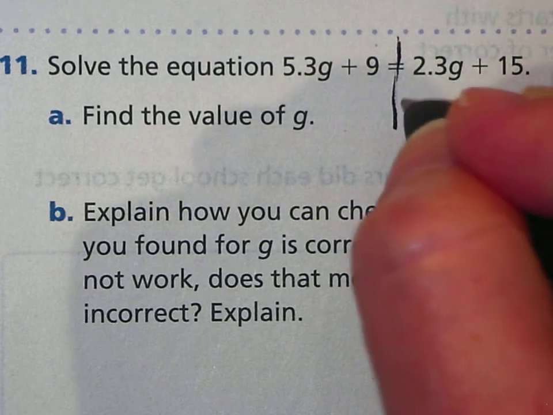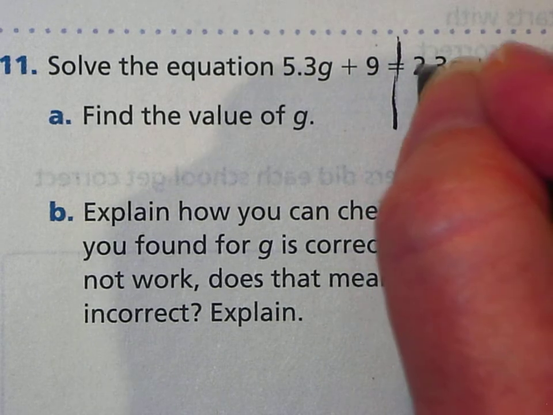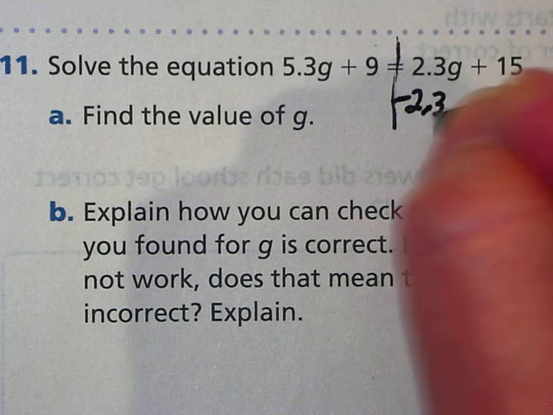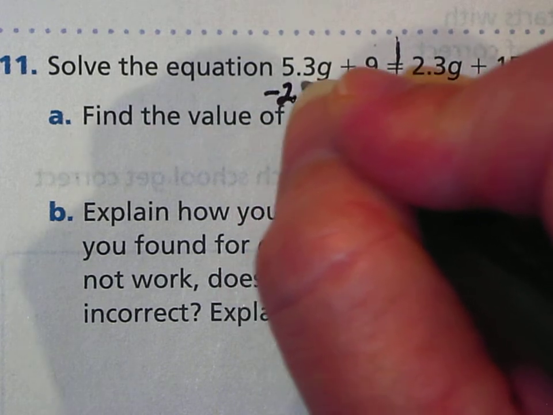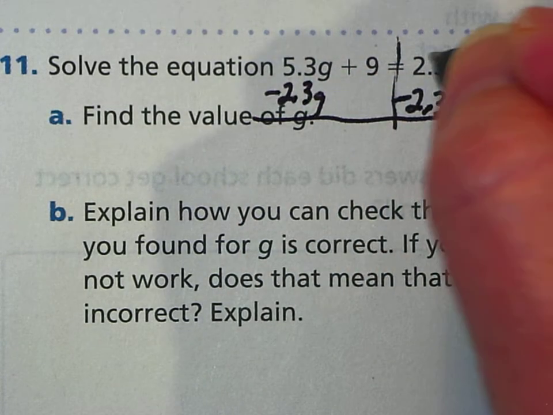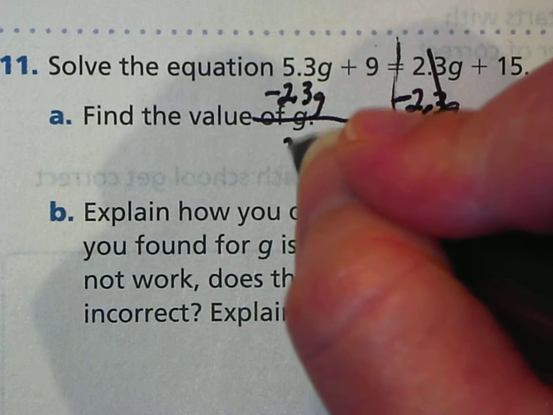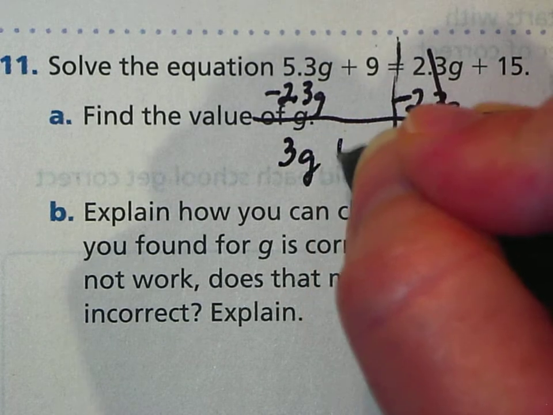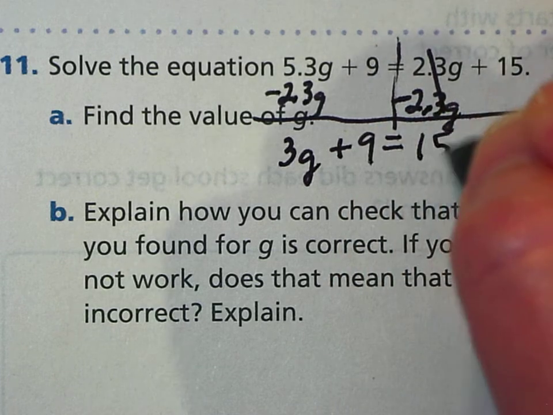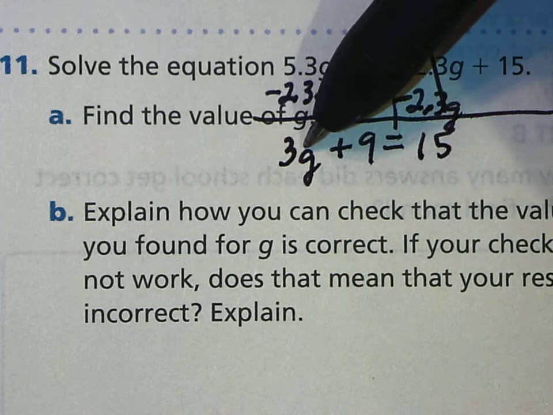So let's move the smaller g over. So it's a positive. I'm going to do the inverse and write negative. I'm going to subtract it. So now 5.3g take away 2.3g is 3.0 or just 3g. And I'm going to bring down what's left. Okay, so now this is the only term that has a g.